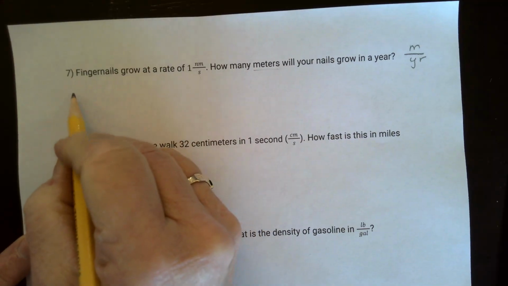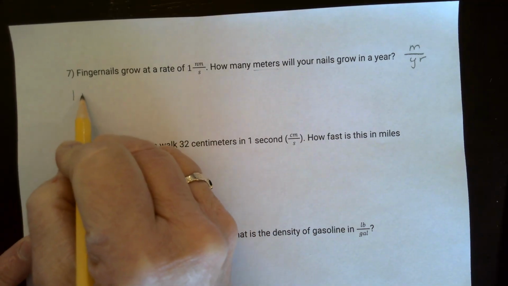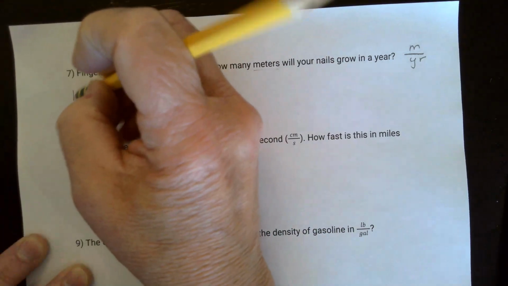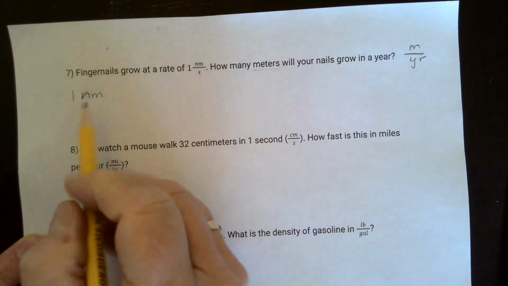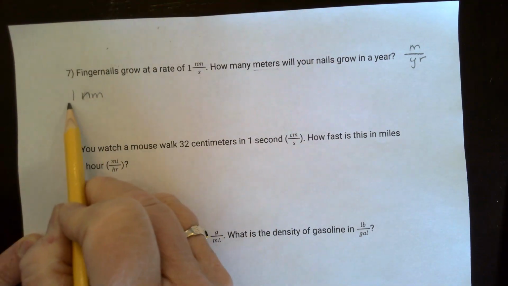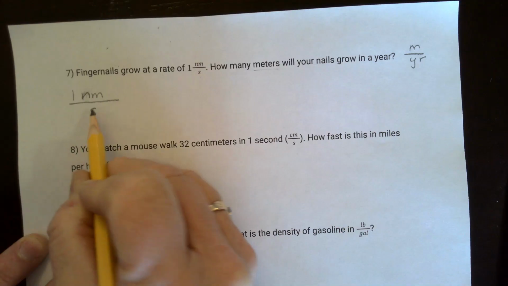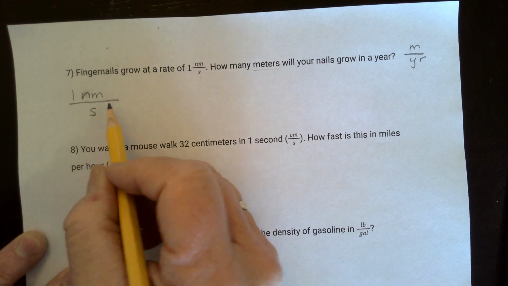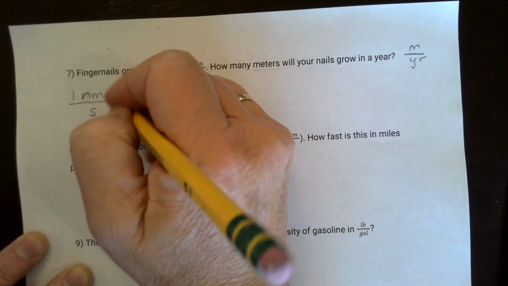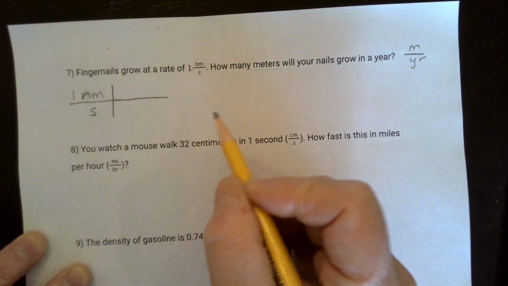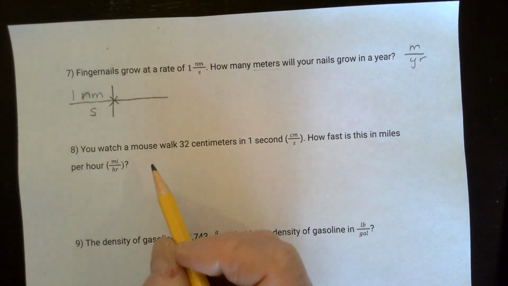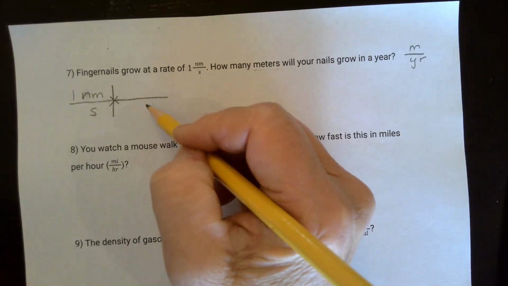So we're going to start by writing our given quantity, 1 nanometer. Of course, I botched that already. 1 nanometer per second. And I want you to intentionally put this in a fraction like this. And instead of doing multiplication signs, we're going to set this up where we have brackets like this. This is implied when you set it up that we are going to be multiplying by a conversion fraction.